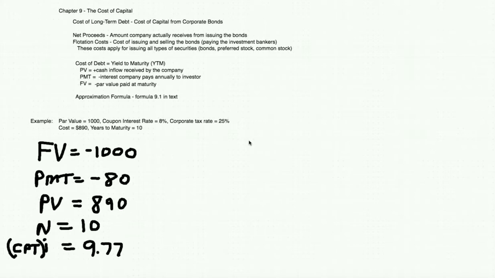So in order to do that, what we do is simply utilize the tax rate. In this case, it was given to us as 25%. And we want to calculate the after-tax rate.